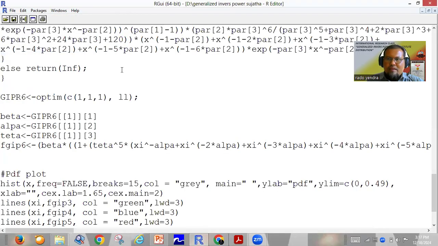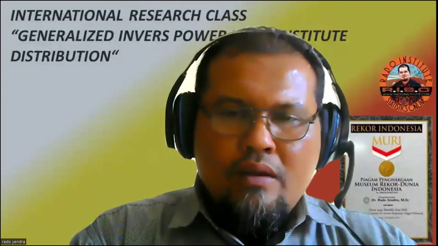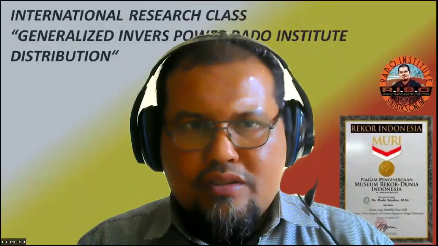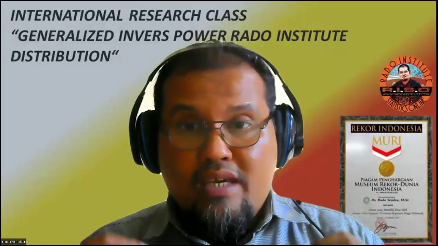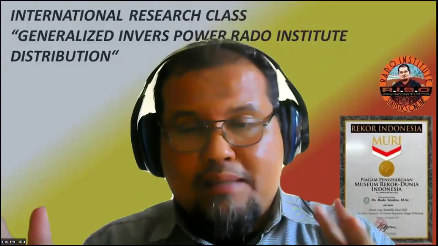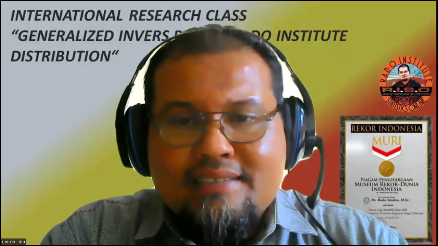So, this time we discussed a nice concept about how to improve your model by adding one more parameter. We have successfully discussed this. We created the new models, namely the generalized inverse power Rado Institute distribution, and we applied them to the data sets. With the data set, we used some models of the generalized inverse power Rado Institute distribution. Okay, I think this is a nice topic today.